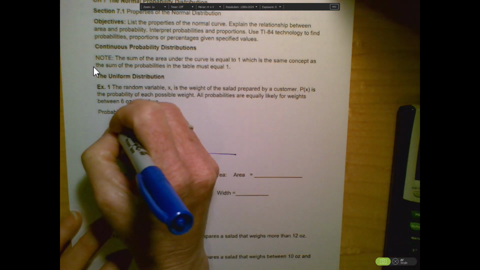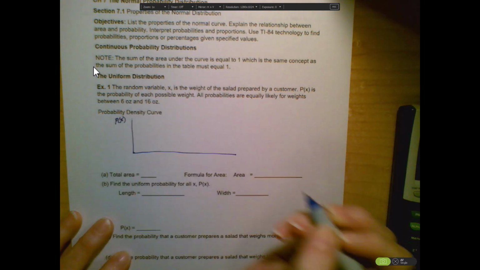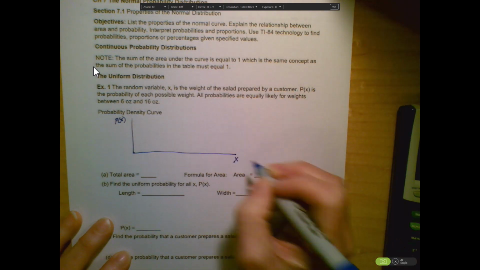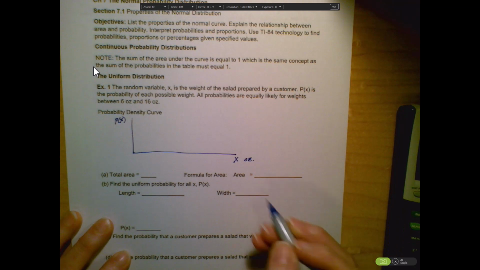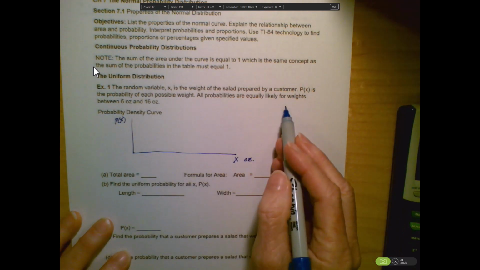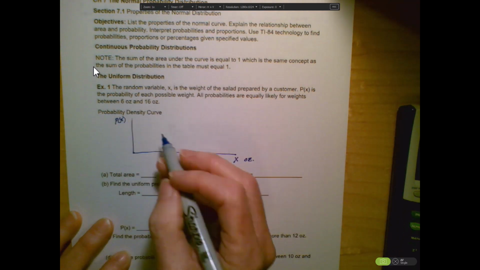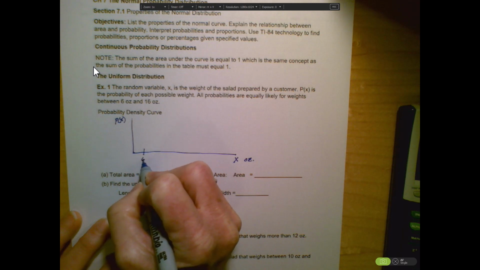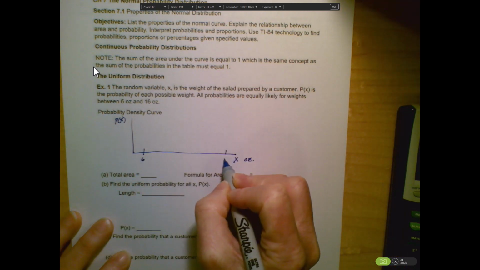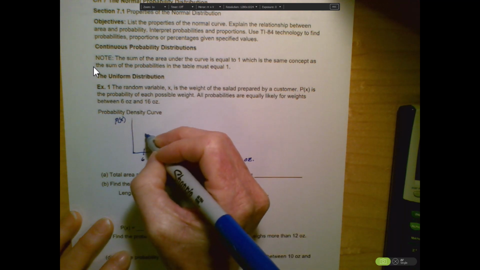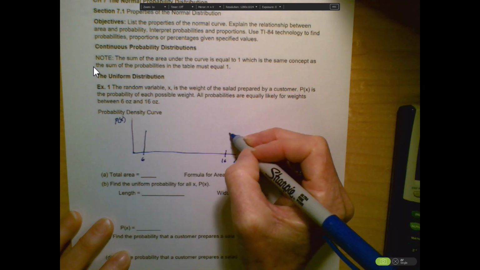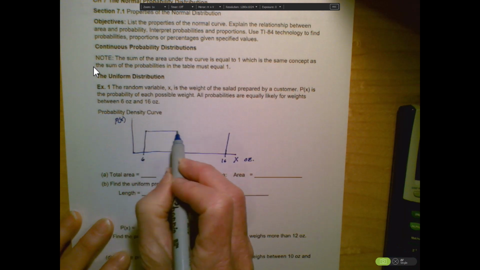The vertical axis is our probability, and the horizontal axis is our random variable x, and these are ounces, the weights, all the different possible weights, and they tell us it's equally likely between 6 ounces, so I'll mark where 6 is, to 16 ounces.